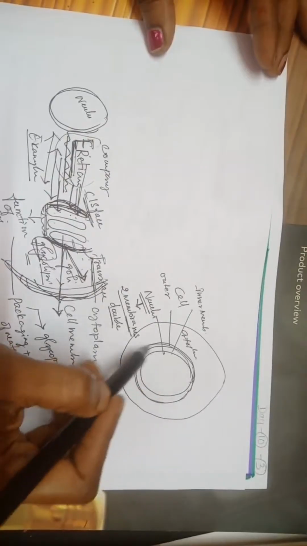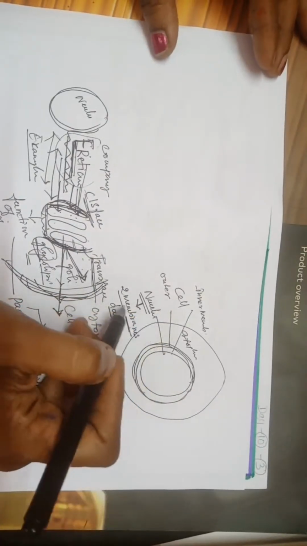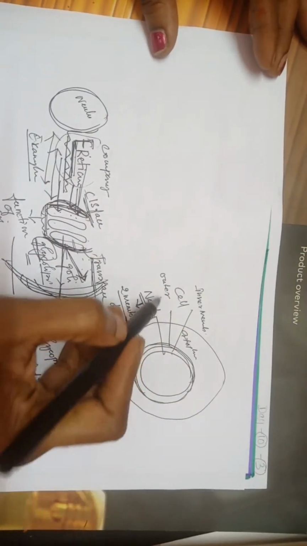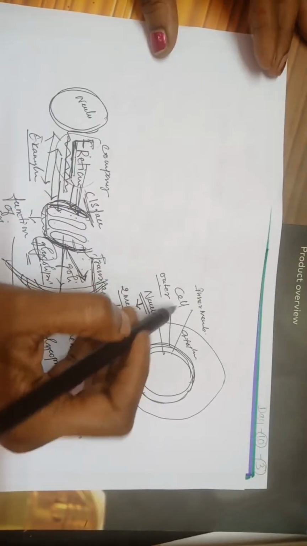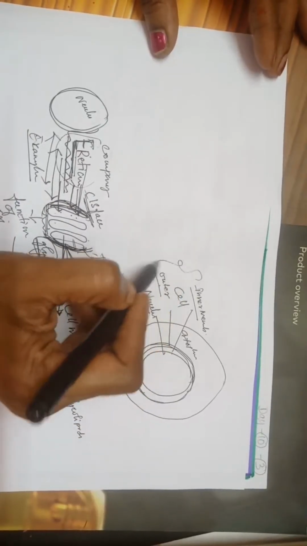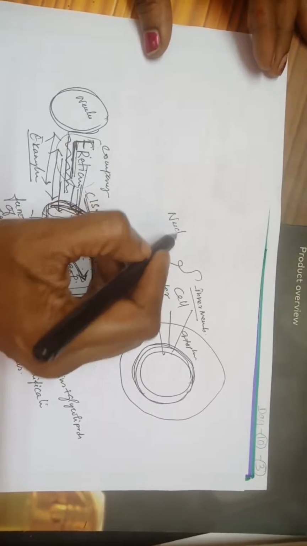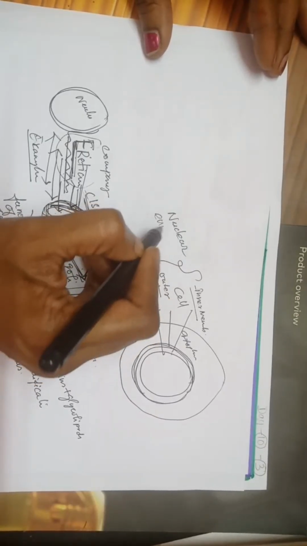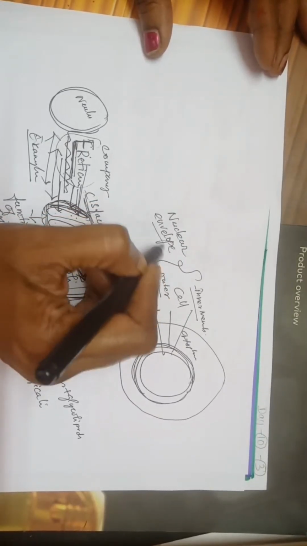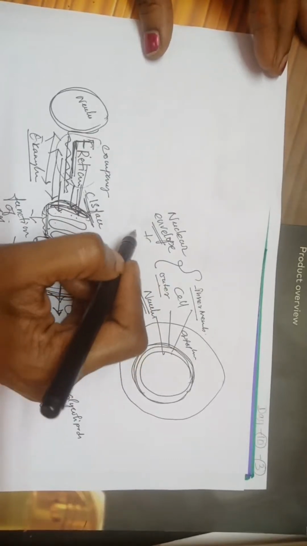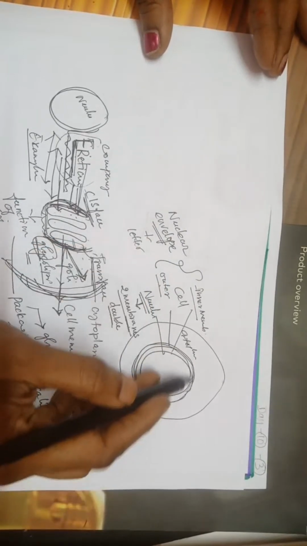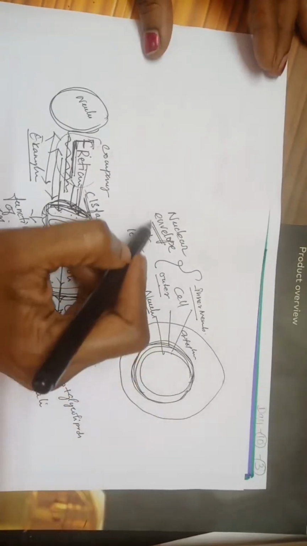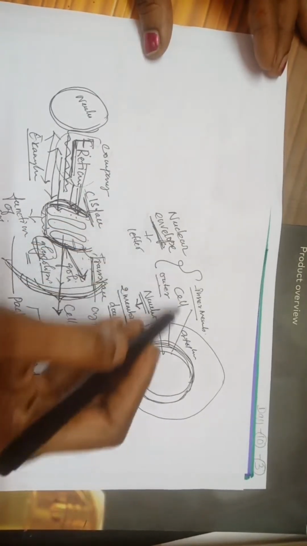Okay, the covering of the nucleus is two layered, that is, a double membrane bound organelle. The two layers are the outer membrane and the inner membrane. Together it is called the nuclear envelope. You have seen an envelope, right? That is a cover for a letter. So this acts as a cover for the nucleus. You call it the nuclear envelope.